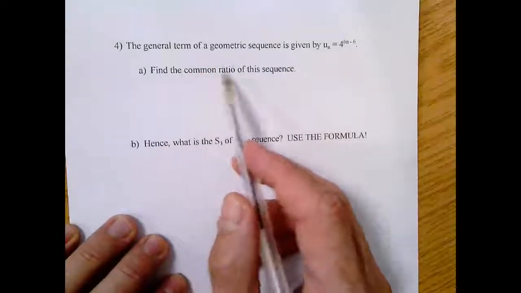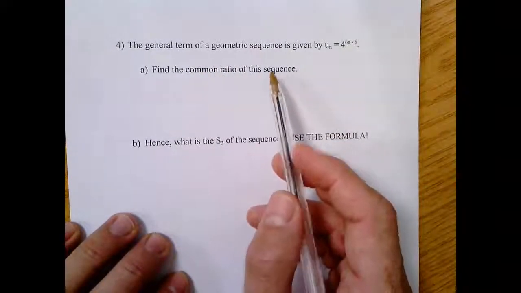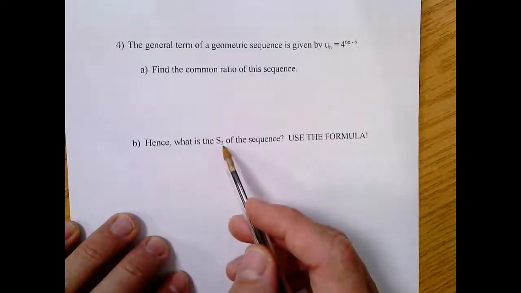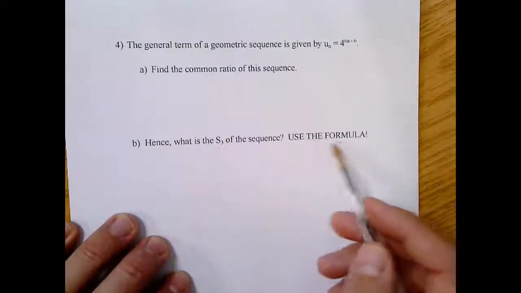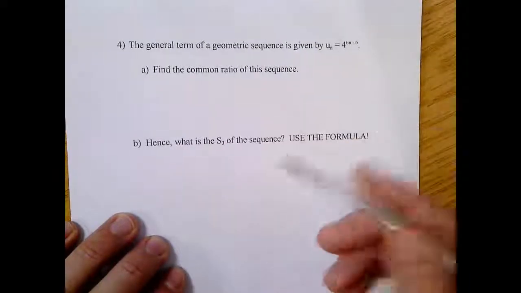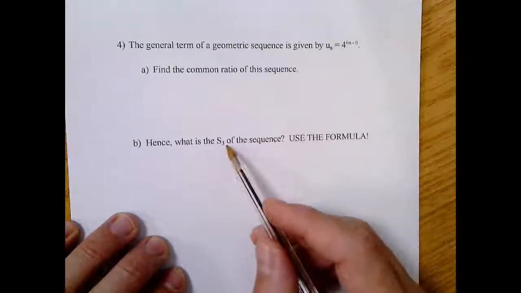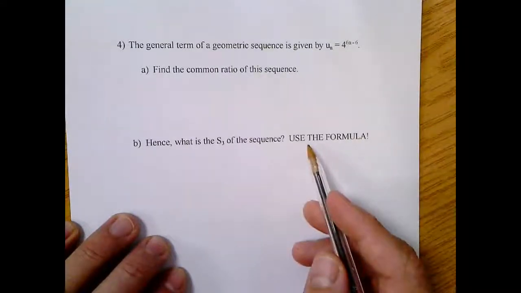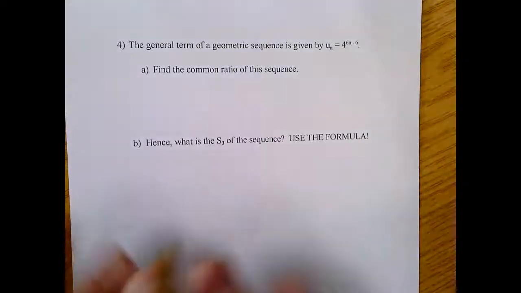So find the common ratio of the sequence. Hence, that means use your previous information. What is the sum of the first three terms of the sequence? It says use the formula. Okay, so we're just going to practice using the formula, because you could hypothetically just add up 1, 2, and 3 and be done. But we want to really practice using that formula. Okay, so here we go.